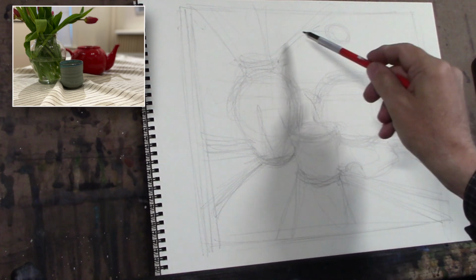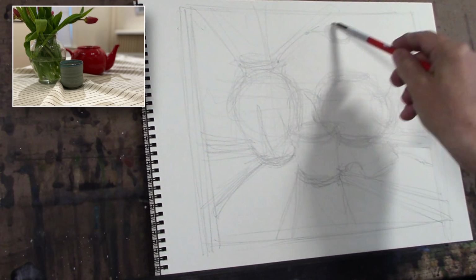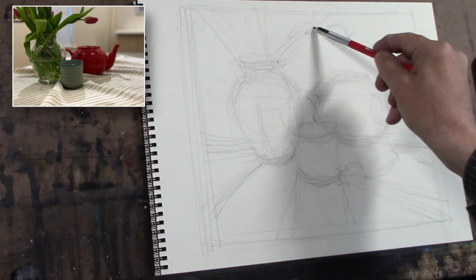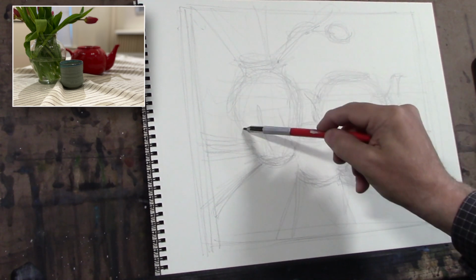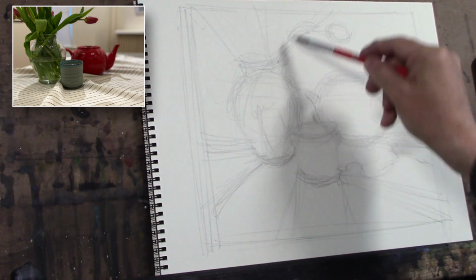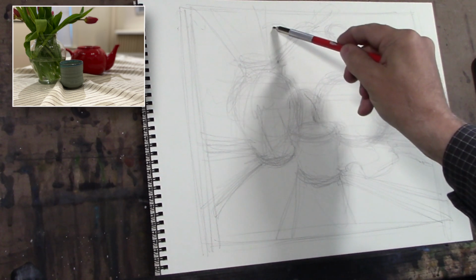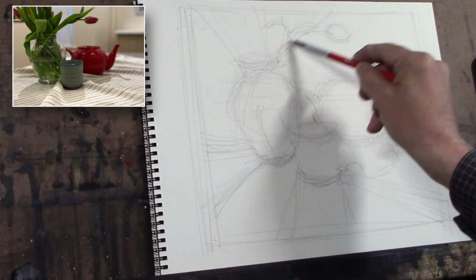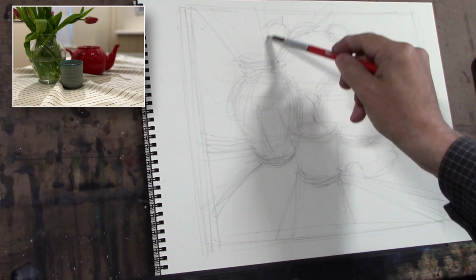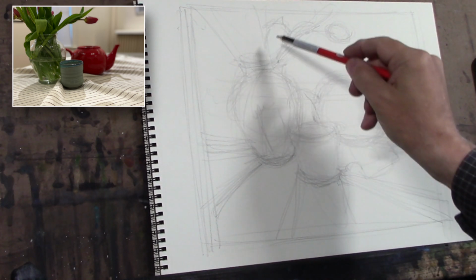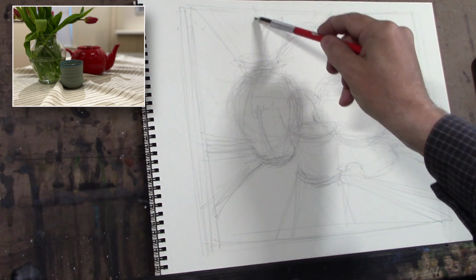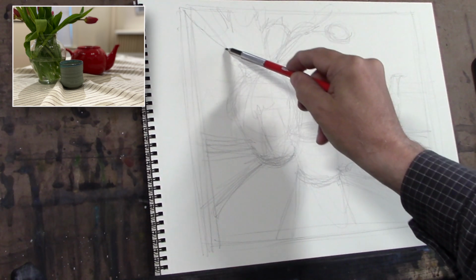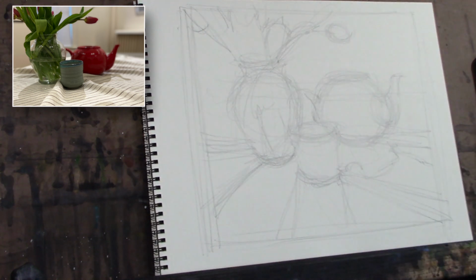Oval for the head of the tulip, which is not quite opened yet. And as I'm placing these shapes, I'm also looking at the shape between, or a common term is the negative shape. These are very useful shapes as well when you're trying to get proportion or a specific measurement.